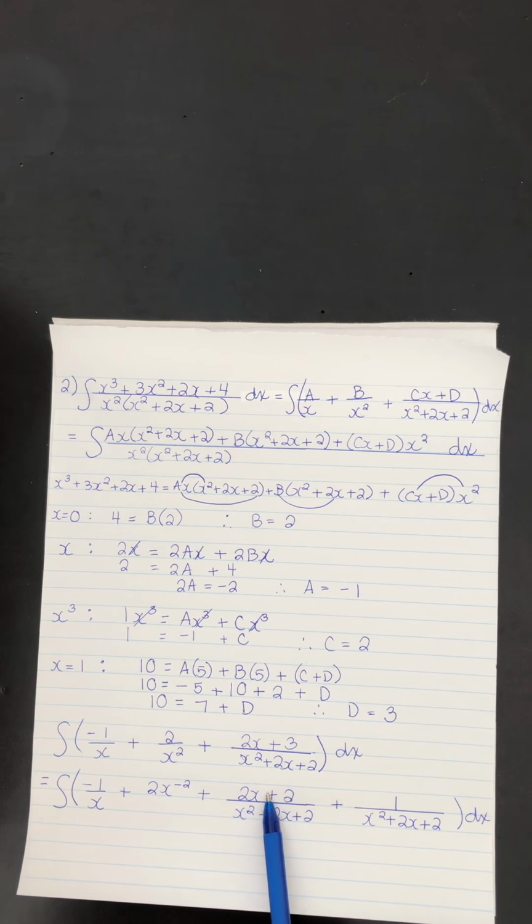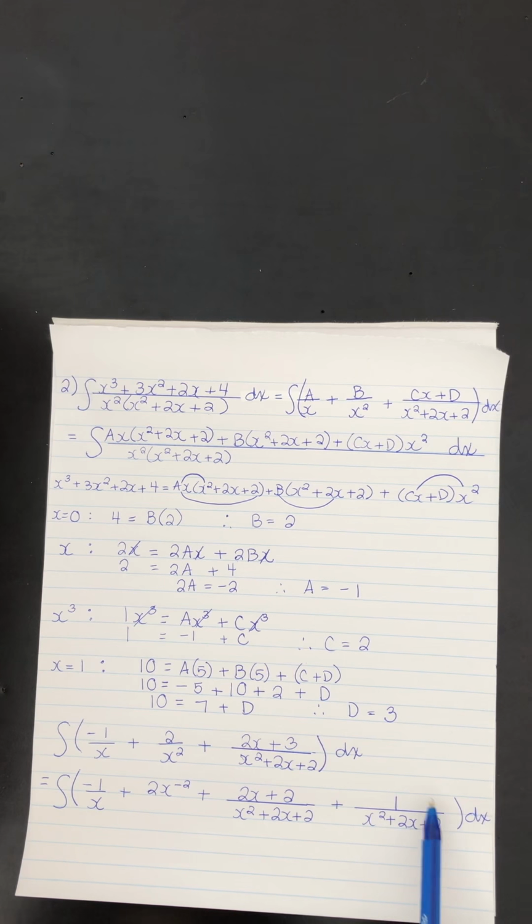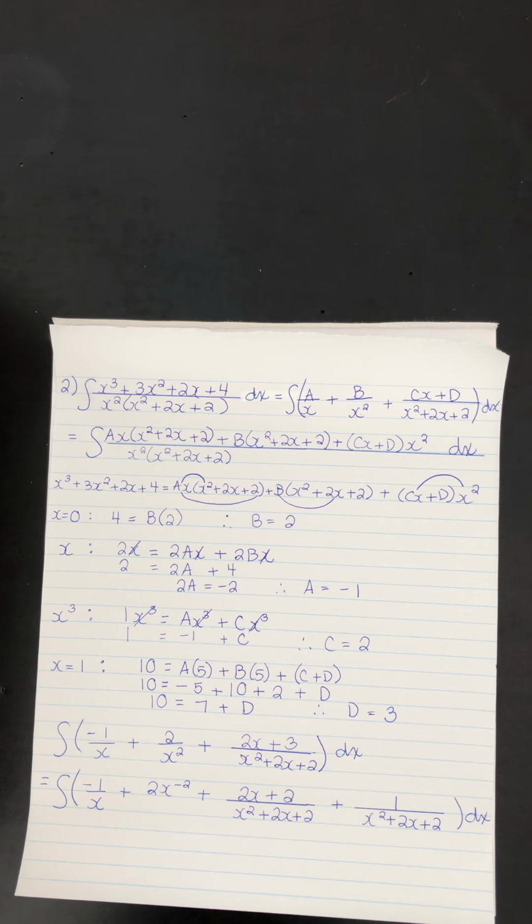Okay, 2x plus 2 plus 1 more, 2x plus 3 as required. This is now a beautiful logarithm. What the heck is this one? Well, this is going to be our arctangent formula. What does that mean? We have to complete the square on this guy here.